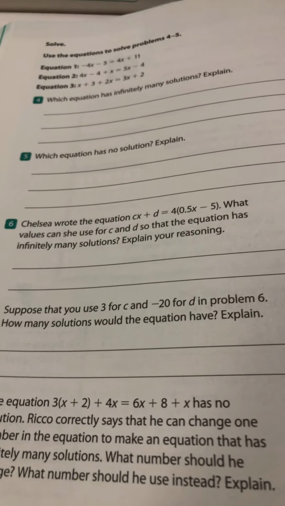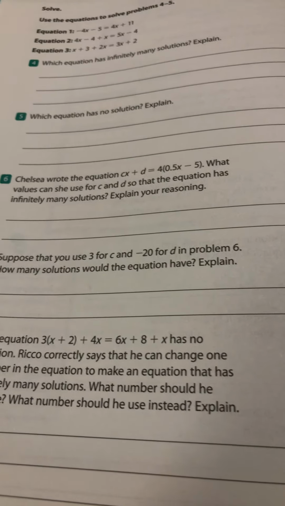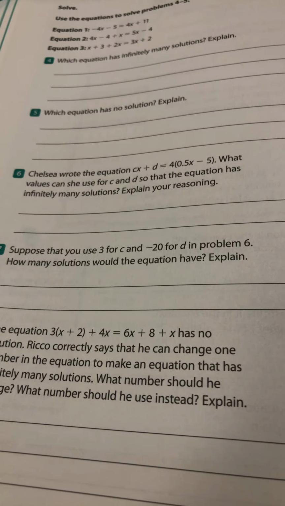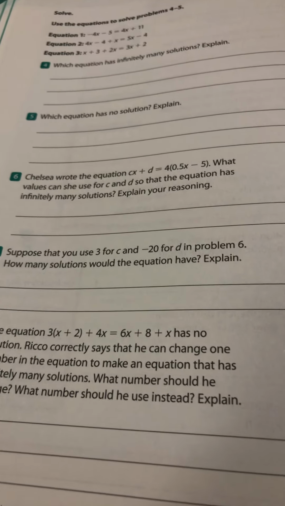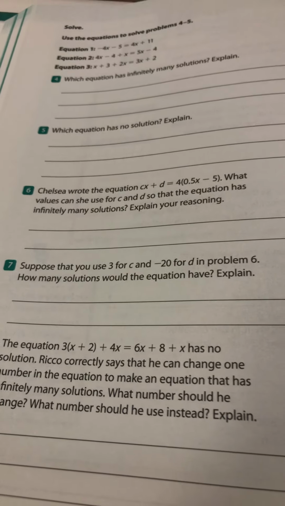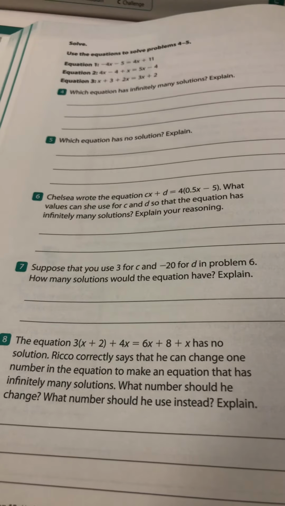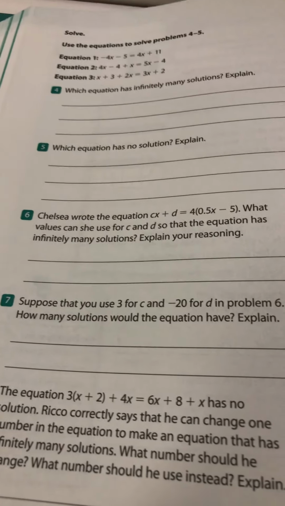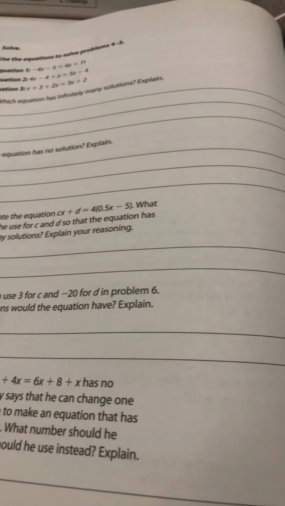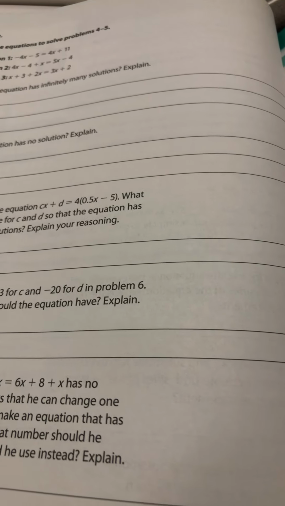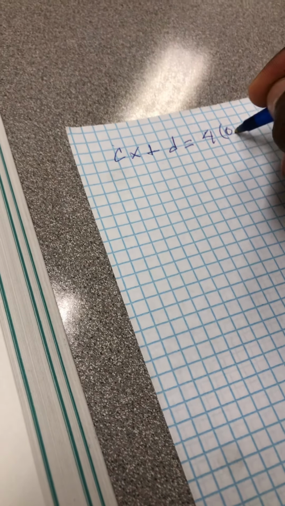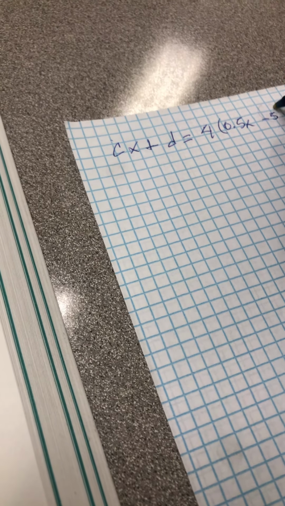Question number 6 says, Chelsea wrote the equation cx plus d equals 4 parentheses 0.5x minus 5. What values can she use for c and d so that the equation has infinitely many solutions? So with what we just worked on, we know that for an equation to have infinitely many solutions, the coefficient and the number have to be the same, okay? So first I need to solve that right side, and then whatever I get for the right side has to equal the left side. So the right side is 4 parentheses 0.5x minus 5.